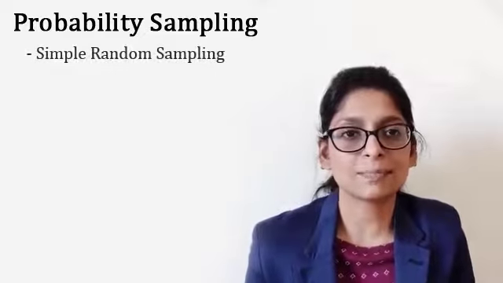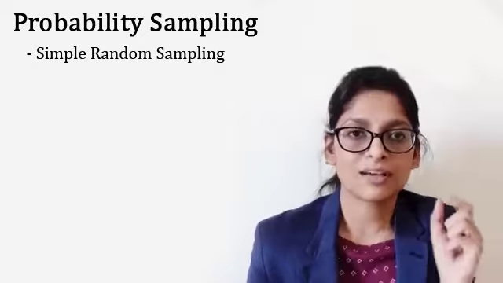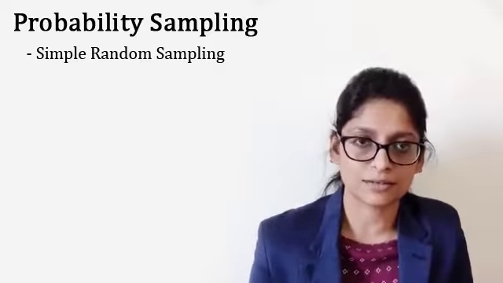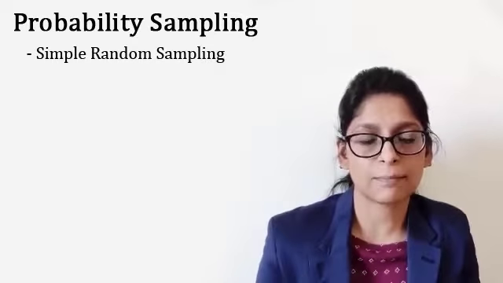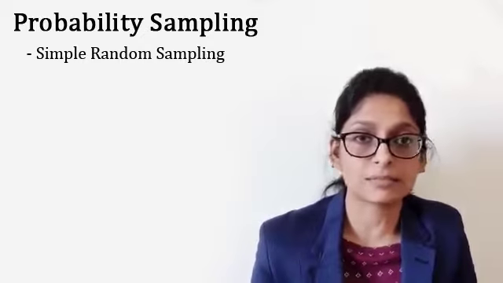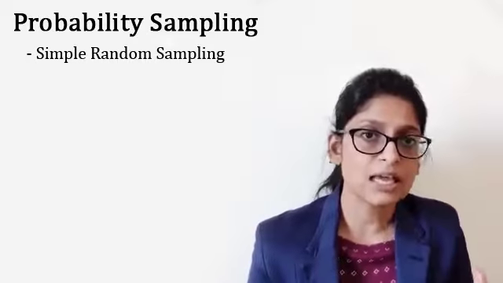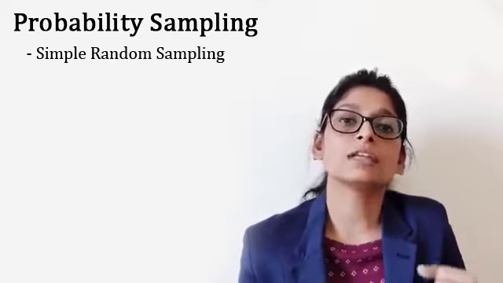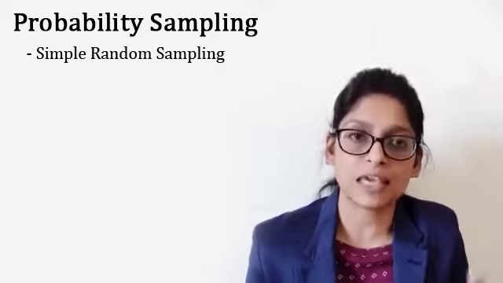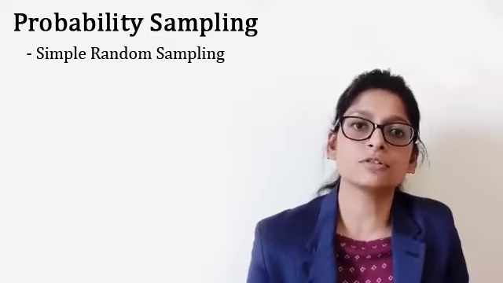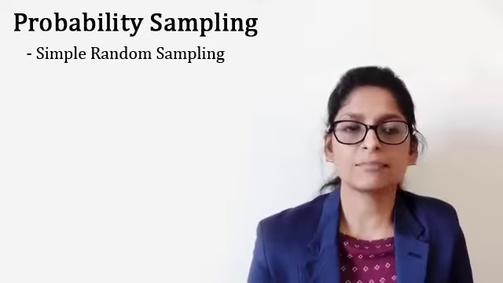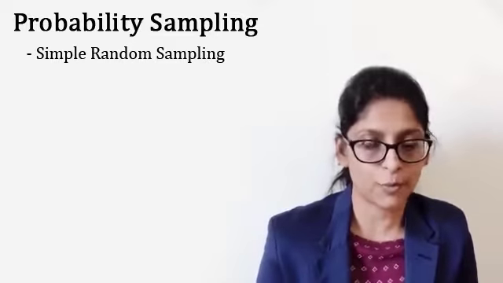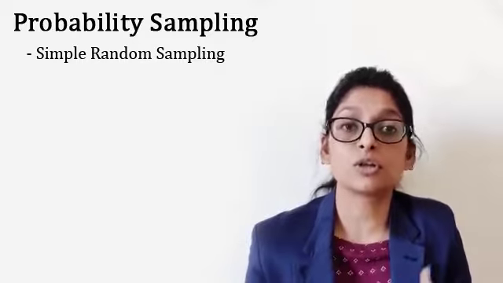The first is simple random sampling. Random is the key word over here, because when we go for simple random sampling, we randomly select a number of individuals or cases from the population to form our sample. That can be done in different ways. We can use a lottery system.